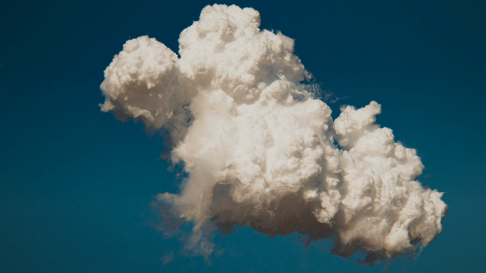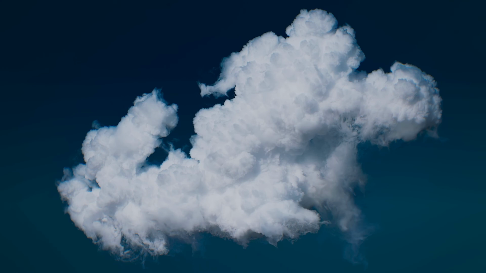I also did a close-up of this, so you can see that even when you zoom in quite a lot, you still get a really great amount of detail. And this cloud served as a test of how I can generate a massive cloud.